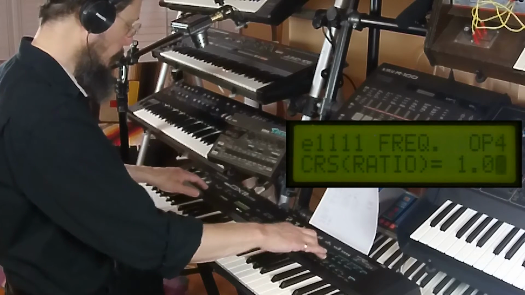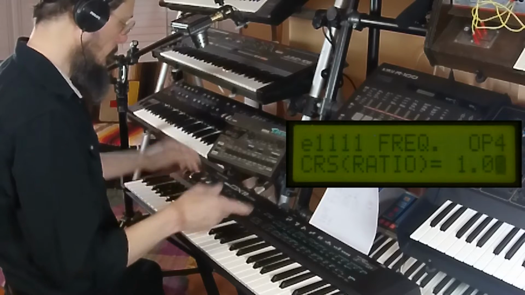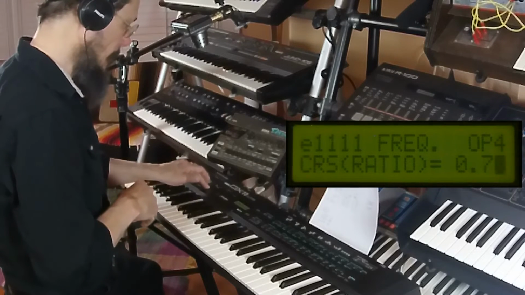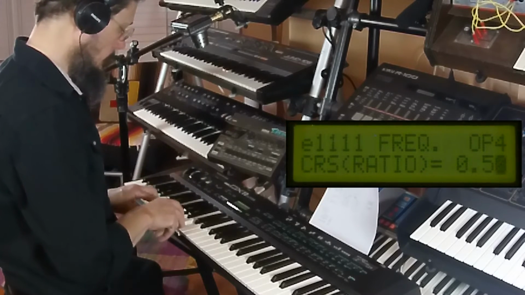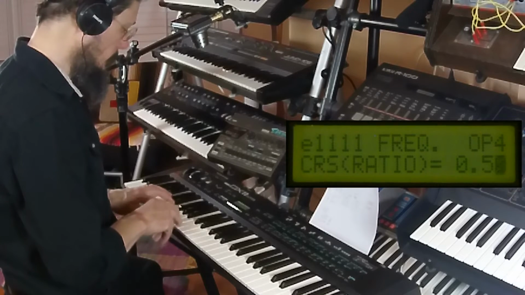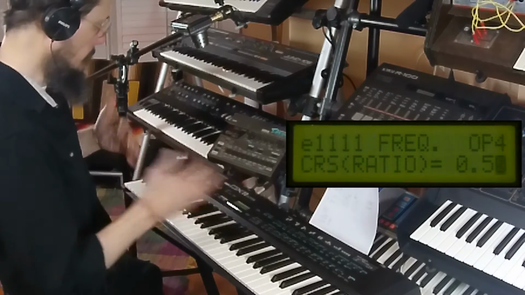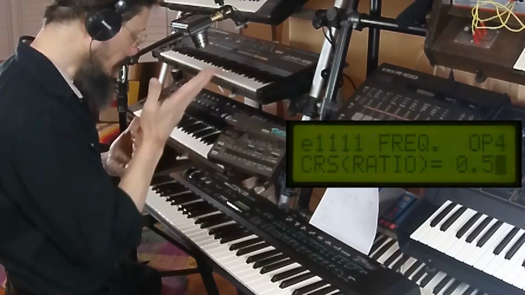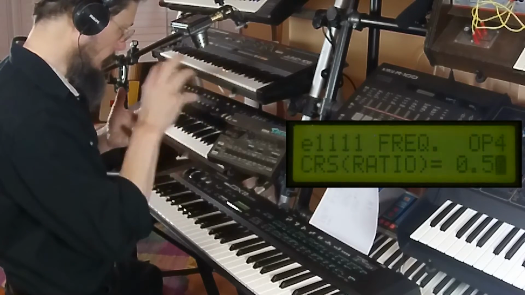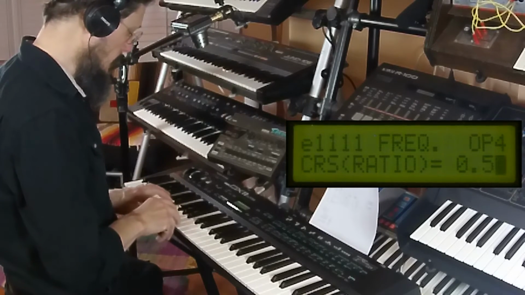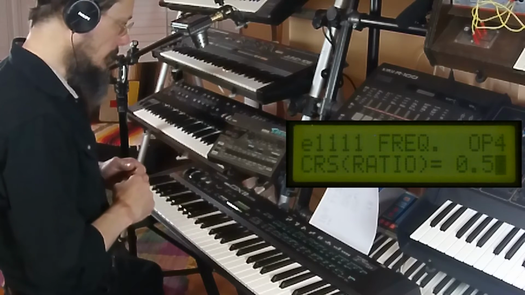And I'll take operator 4, which is the one with feedback and modulates operator 3. I'm going to drop that down an octave. There we go. So most of the operators have been dropped down an octave, but I left operator 3 up an octave so that we still have kind of like a bright defining top end of the sound. Otherwise it would just be mud.